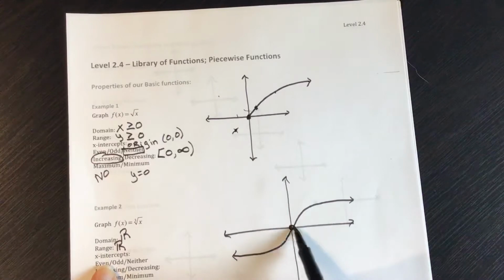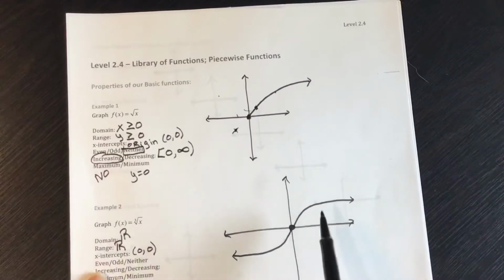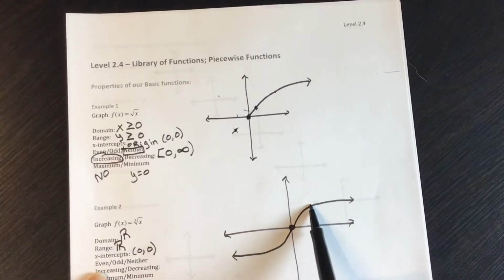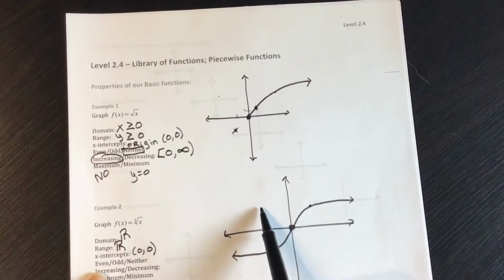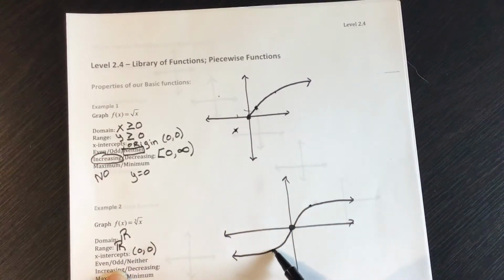X-intercepts. Again, it crosses the x-axis at the origin, so it's at the point 0, 0. If I check for symmetry, an even function would have a point reflected over the y-axis. So I don't have any points over here, so that's not even. An odd function will reflect that point over the origin.